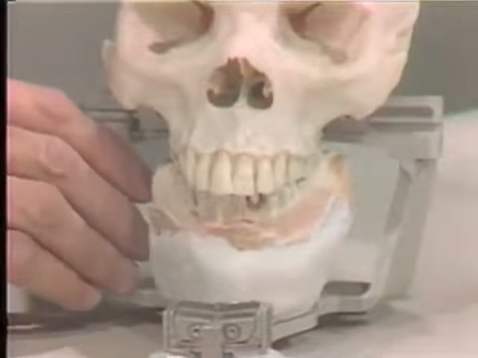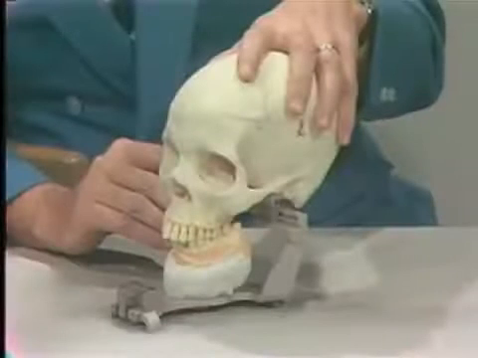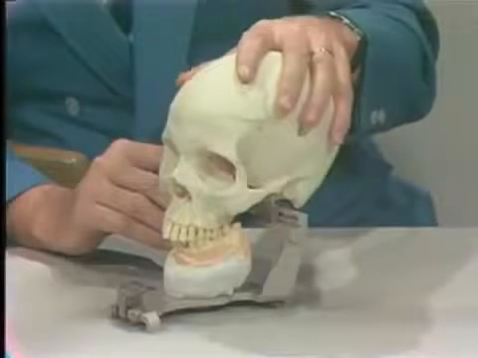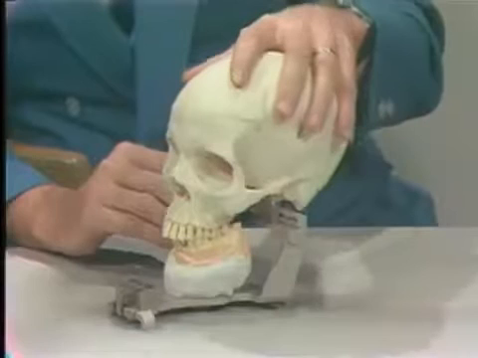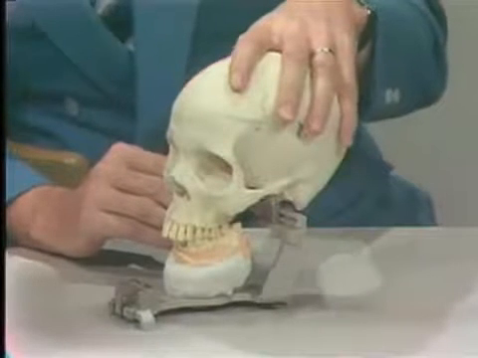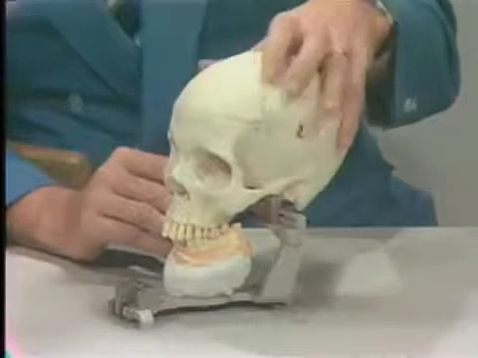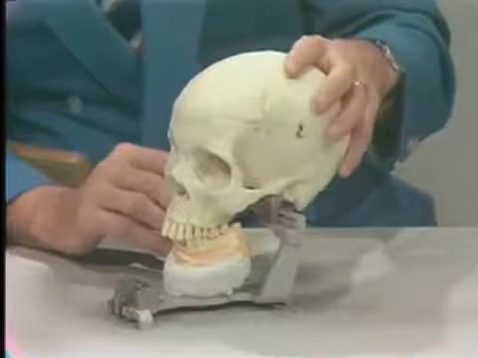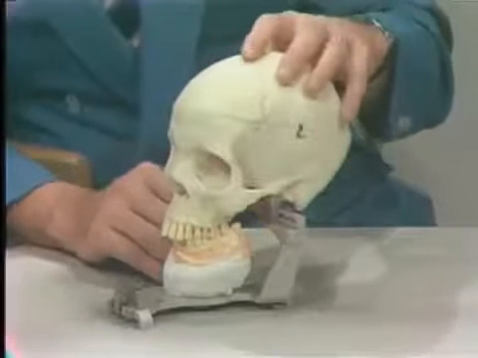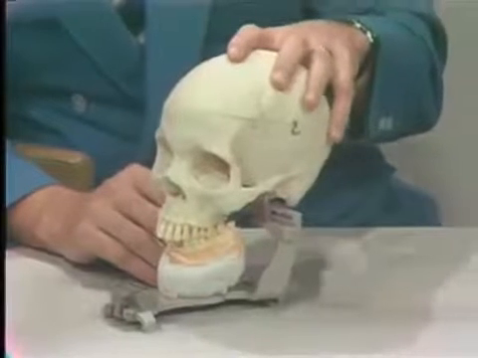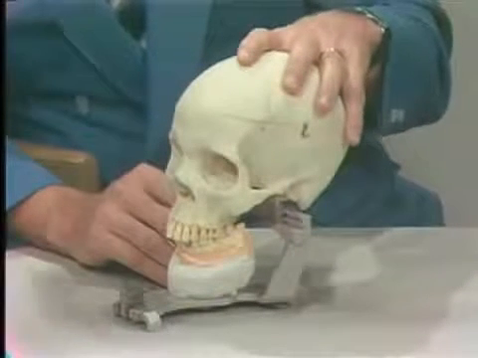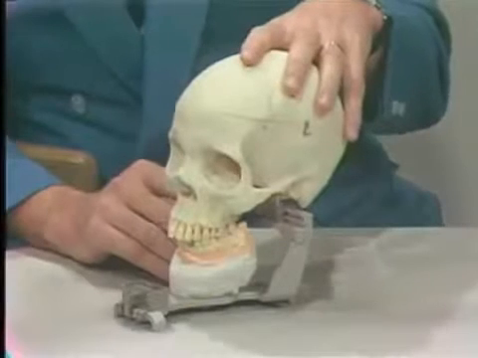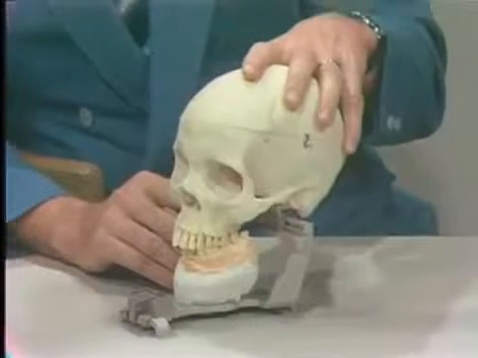Now later you will be told exactly how to do this, but we'd like to tell you about the two types that we generally use: the Snow face bow, which is an averaging type instrument, and you use an arbitrary hinge axis and you transfer that to the articulator. You also have a kinematic face bow, which may be a little more accurate, where you might be able to locate the true hinge axis. But the main purpose of the face bow, of course, is to relate the maxilla to the joints, or to the condyle.